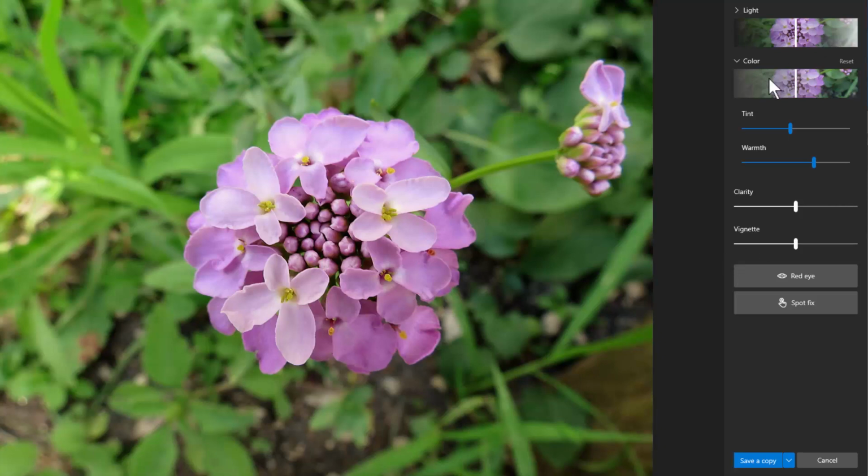And I think I'm going to increase the saturation a bit. So I'm going to take it up maybe about 20. Okay, it looks pretty good. So it really kind of brightens the flower up. It looks pretty nice. Okay, I'm pretty happy with that. Okay, so for the light panel, I think that might be a little too bright. I'm going to just take it down to about a -10.